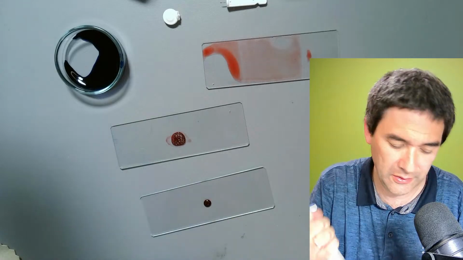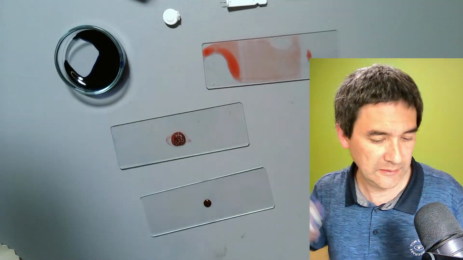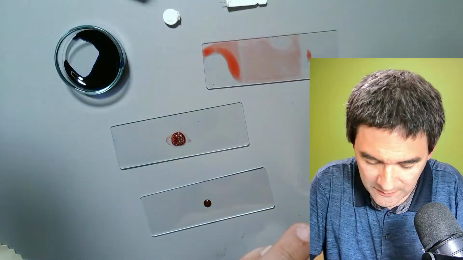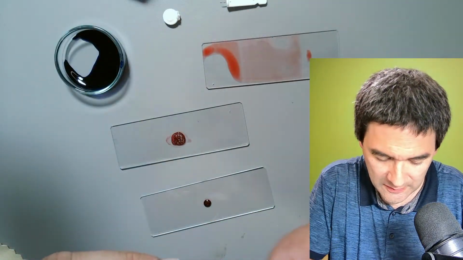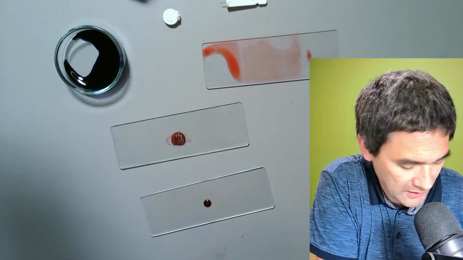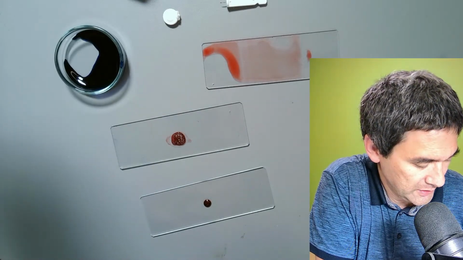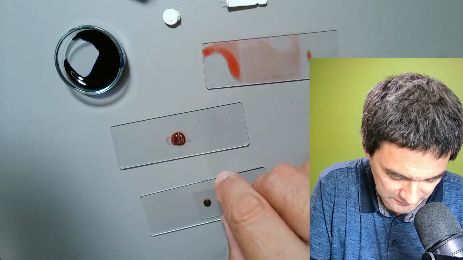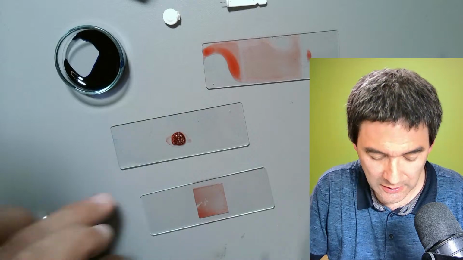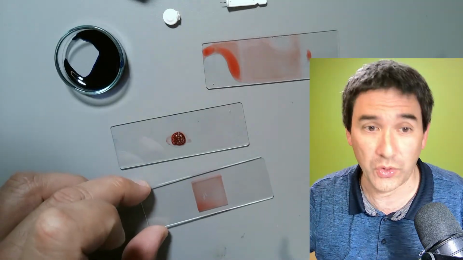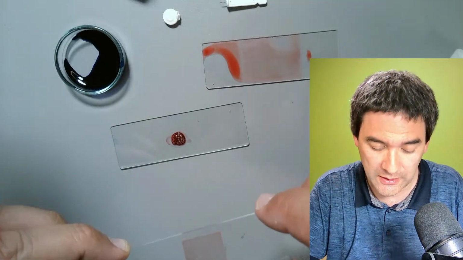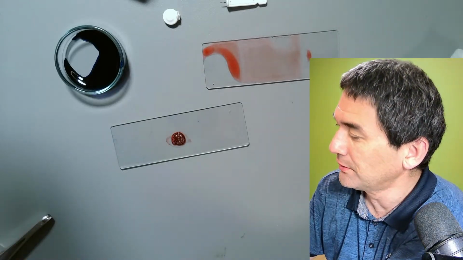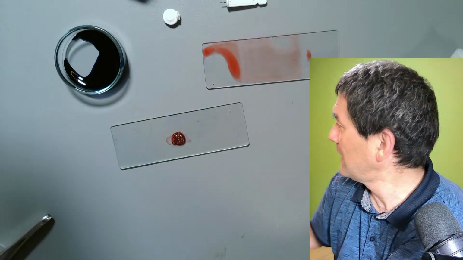So a small drop here. I'm going to use a cover glass again. There are two of them, okay. Let's put it on here. And again, I don't know how well this actually works, okay? This is the first time, really, that I'm trying a regular fountain pen ink to stain blood.